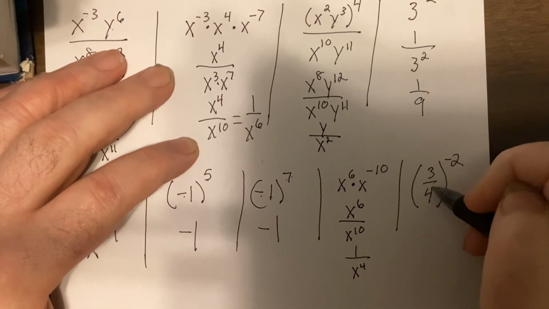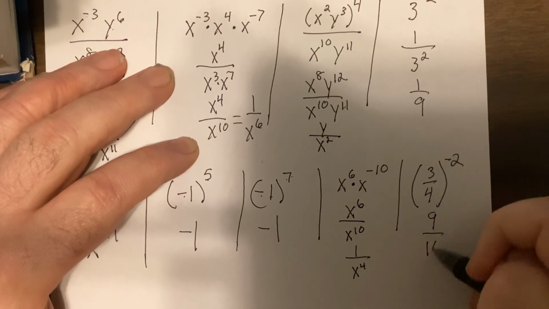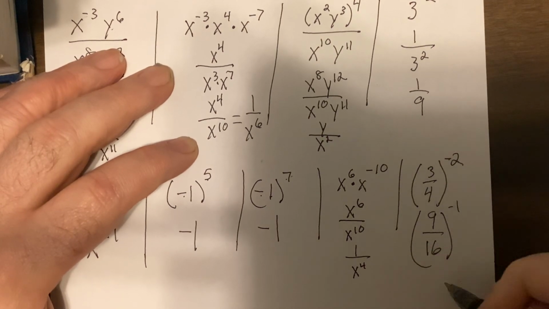Here, you square it, and you got to flip it. So I'm going to square it, that'd be 9/16. And then you got to flip it, the negative power, so it'd be 16 over 9.